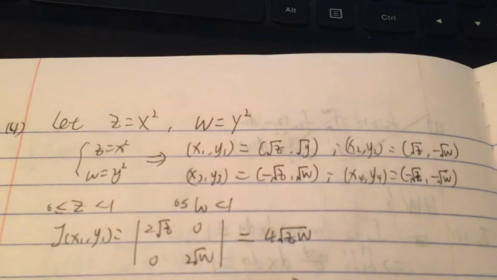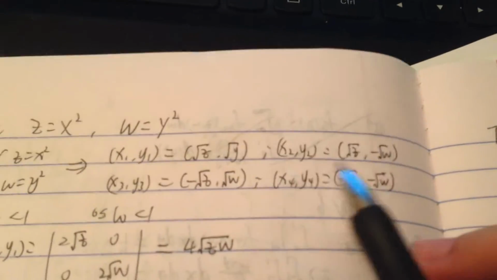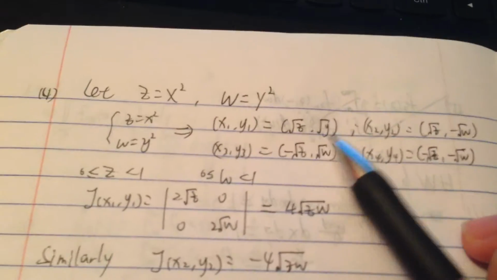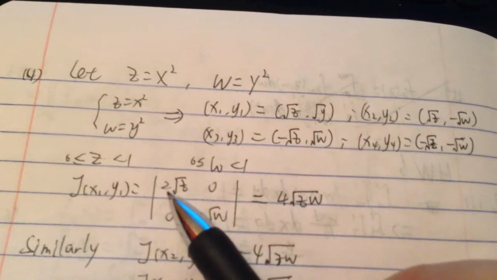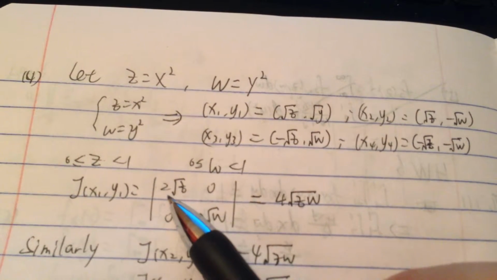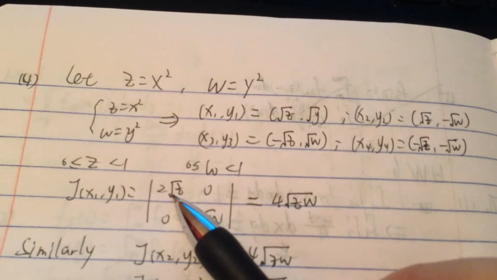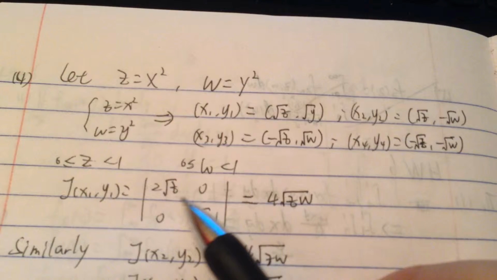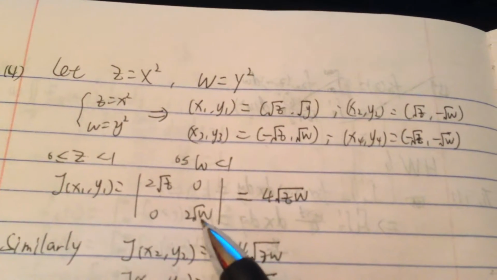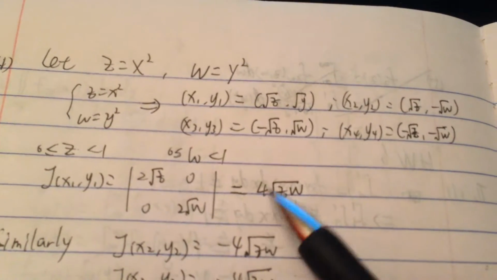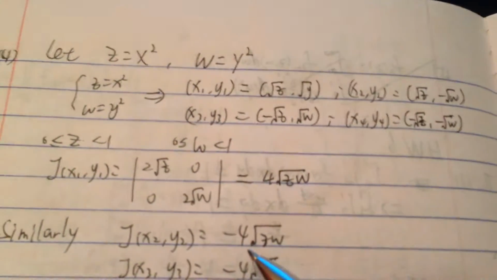Actually, there are 4 solution pairs, and I listed them. The Jacobian equals the determinant of 2 times square root of z, 0, and 0, 2 times square root of w, which equals 4 times square root of z times w.